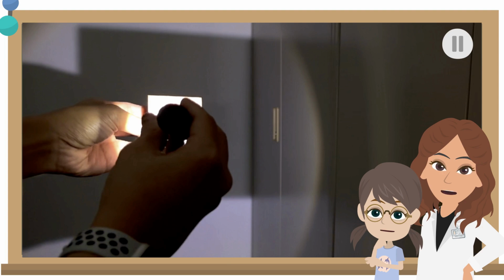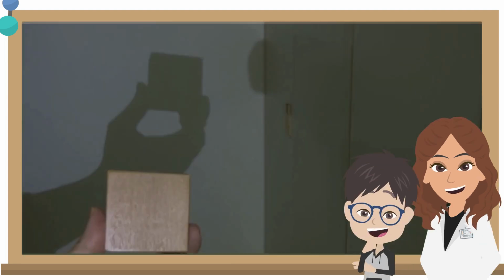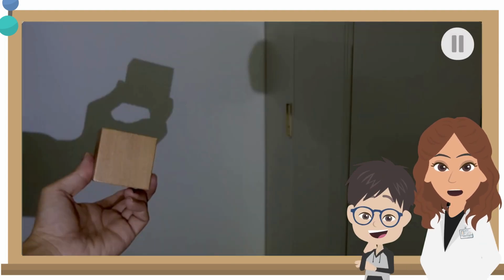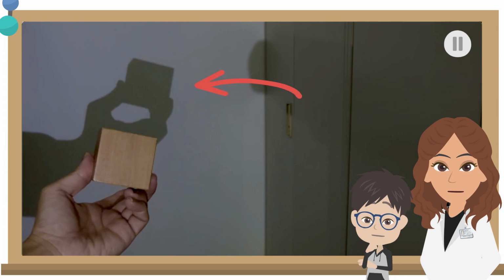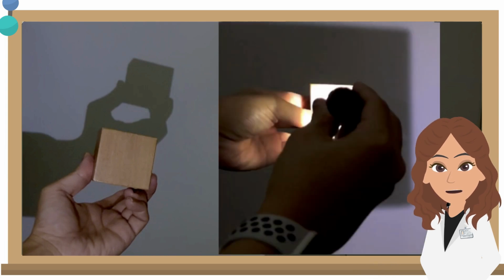Let's see if this is the same if we bring the cube away from the light bulb. Pause and observe the size of the shadow. The shadow becomes smaller. Yes! The greater the distance between the object and the light source, the smaller the shadow formed.